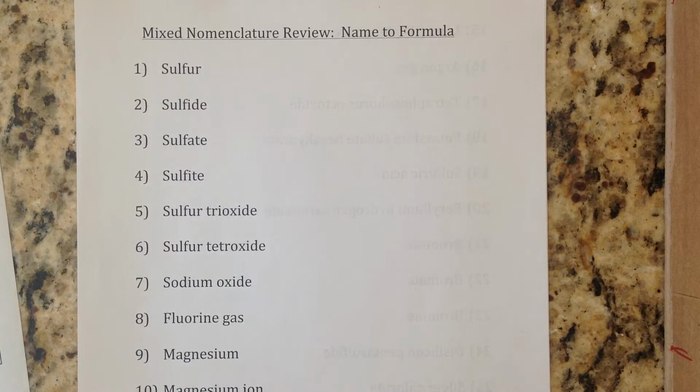Once you have watched all of the videos on naming, that would be the 2 videos on ionic compounds, one on covalent, one on hydrates, and the other one on the stock method and acids. Once you've seen all those videos, what I would encourage you to do is challenge yourself and see how you do when all of these different things are mixed up.